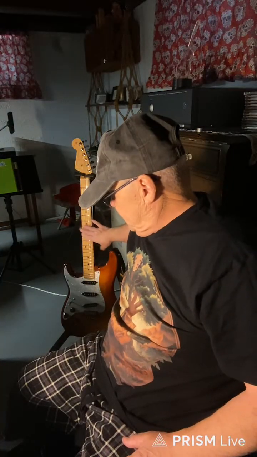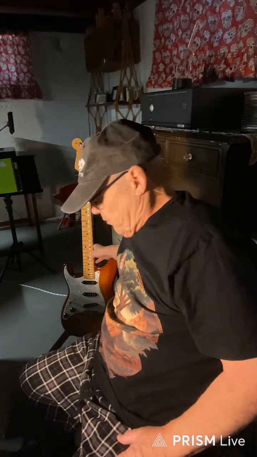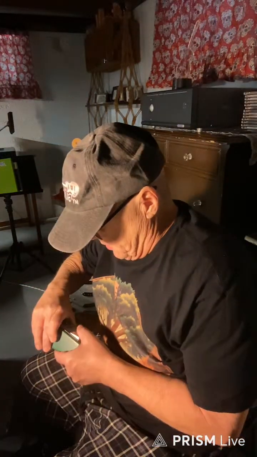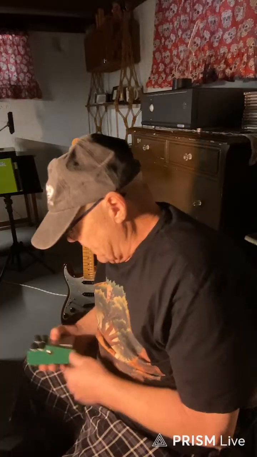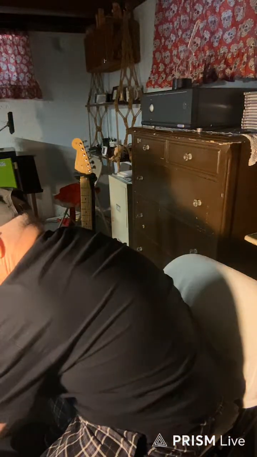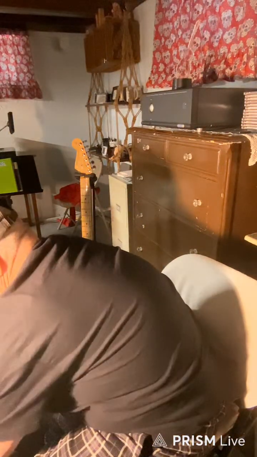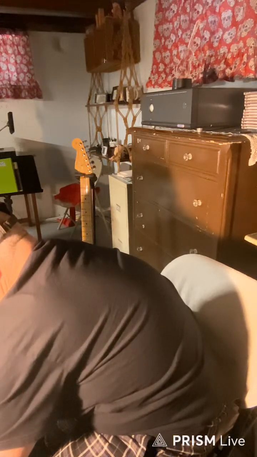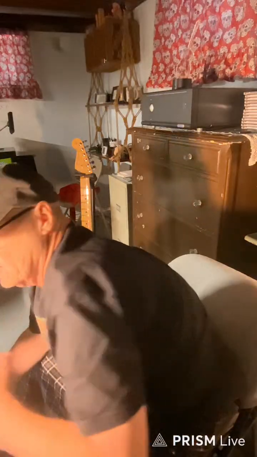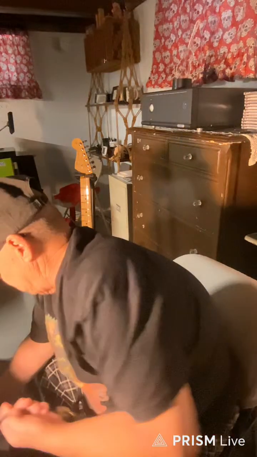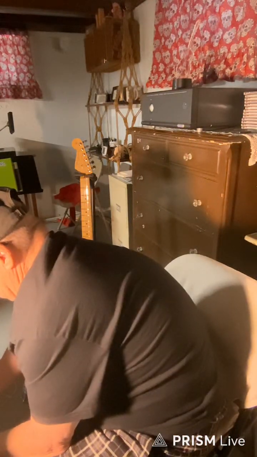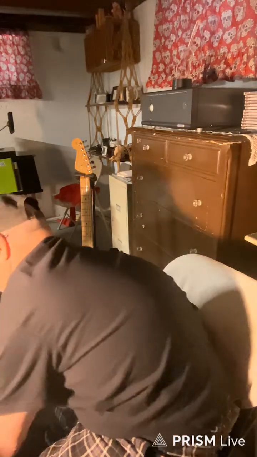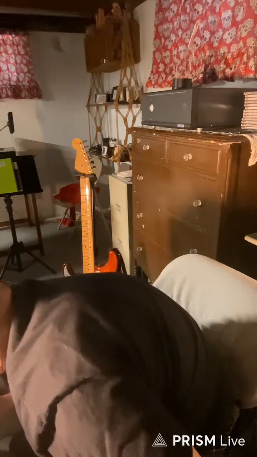Yeah, I believe it is like, I'm not sure exactly what they call that, but I know it's got a cherry something. I've had that guitar for quite a while. I've taken it apart several times. The last time I took it apart, I replaced all the wires in it, and I replaced the switches. I put Dunlops in them.